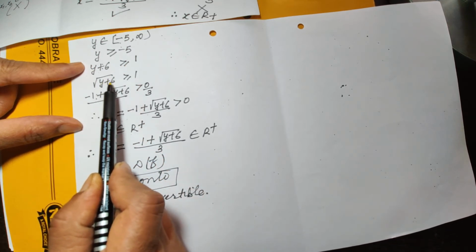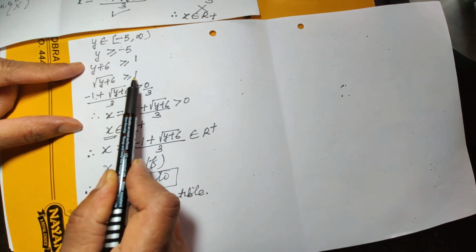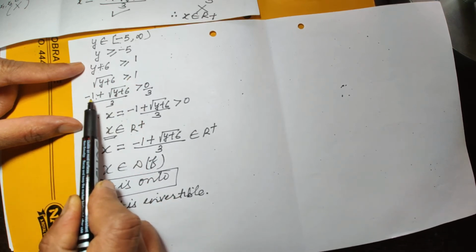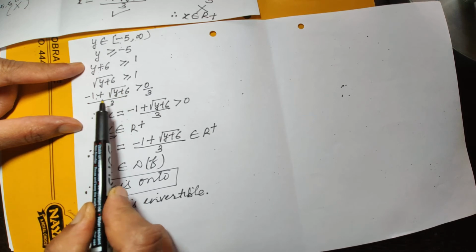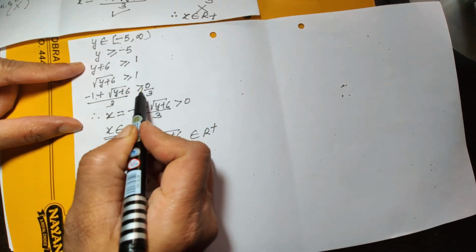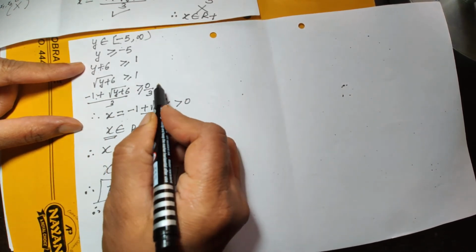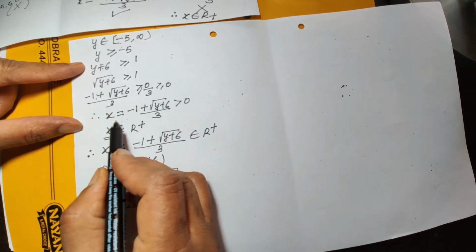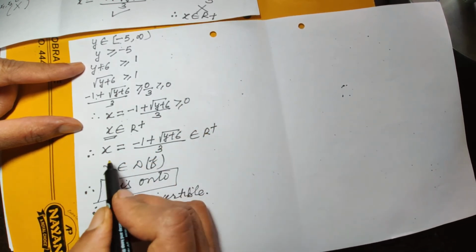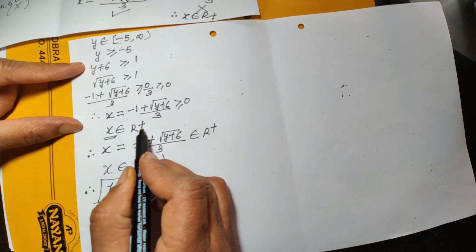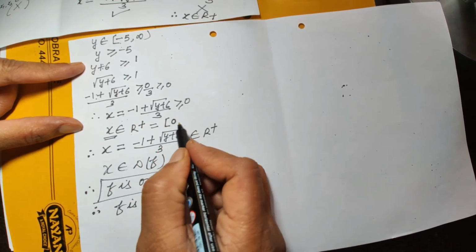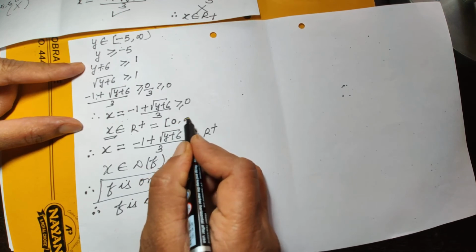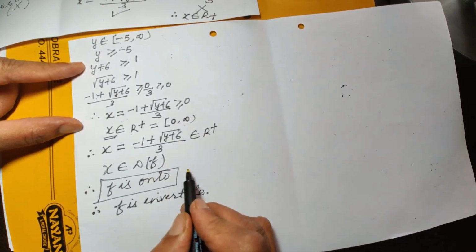So under the root of y plus 6 is greater than or equal to 1. Minus 1, when added to it, minus 1 plus under the root of y plus 6 divided by 3 should be greater than or equal to 0. Hence x is greater than or equal to 0. Hence x belongs to R plus, which I am assuming to be the interval 0 to infinity. Then only it is possible.